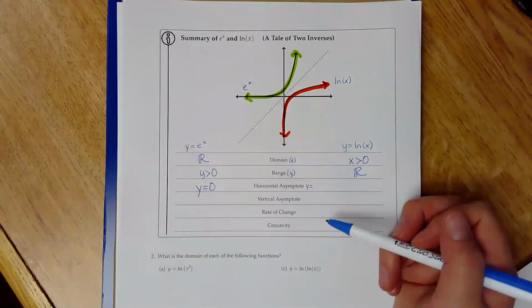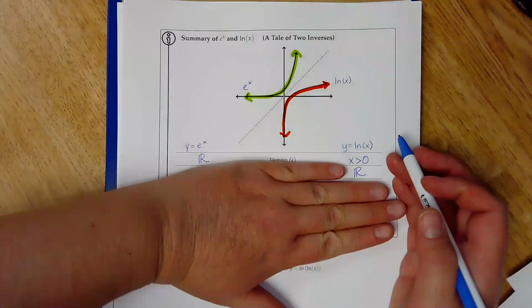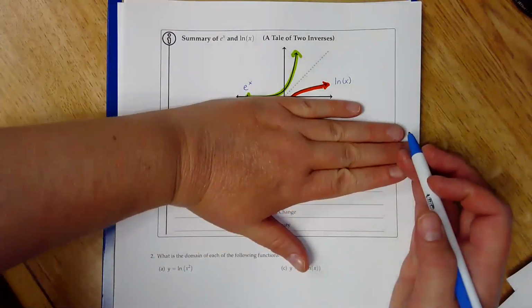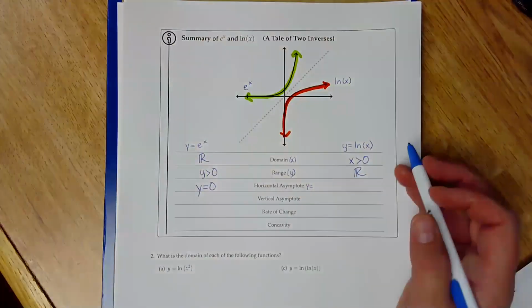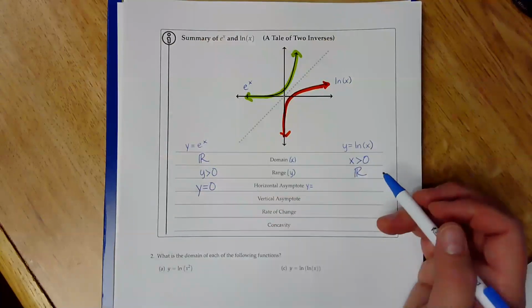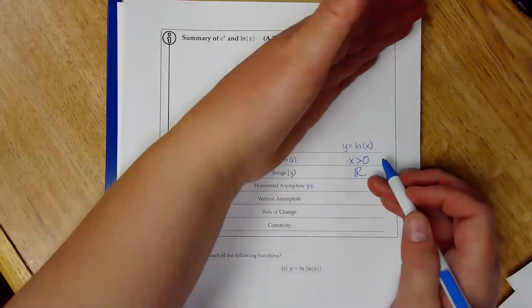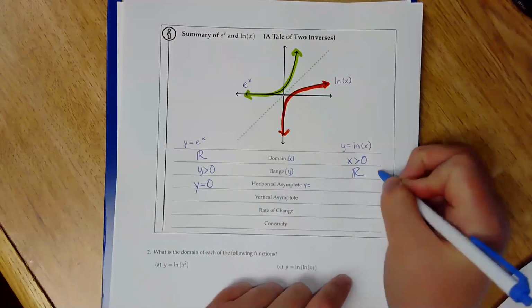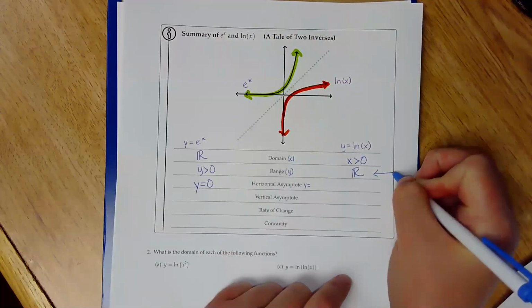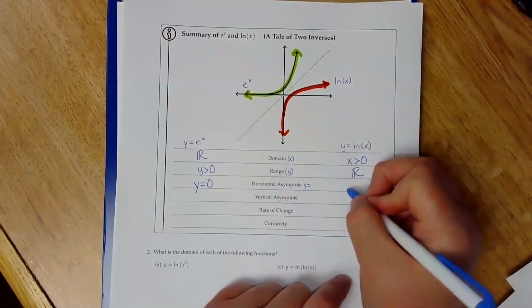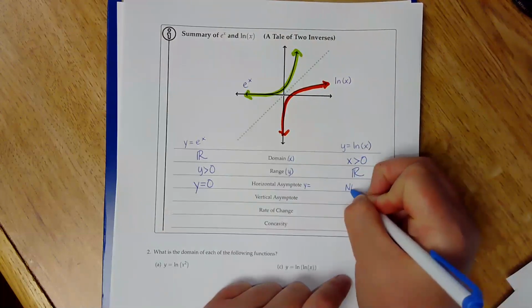And for natural log of x, there is no place where that function levels off and gets really close to an asymptote and doesn't cross it, because ln of x is just going to keep growing. That's what we have reflected here. So there are no horizontal asymptotes for natural log of x.